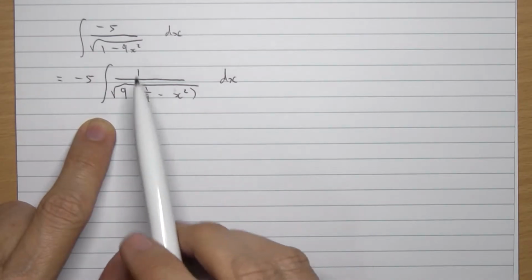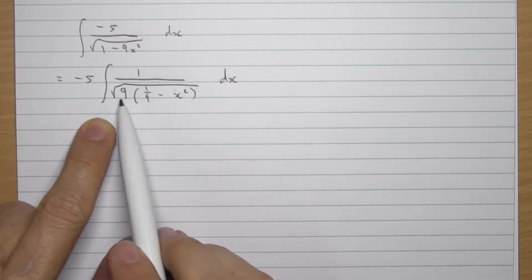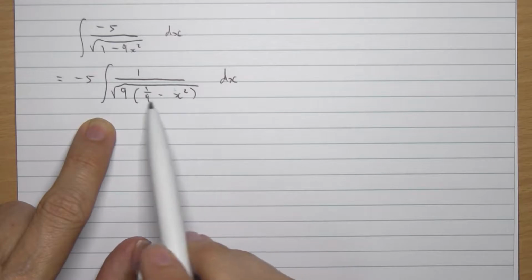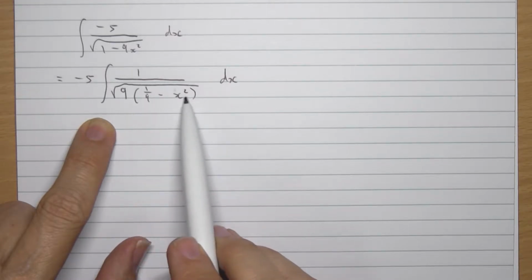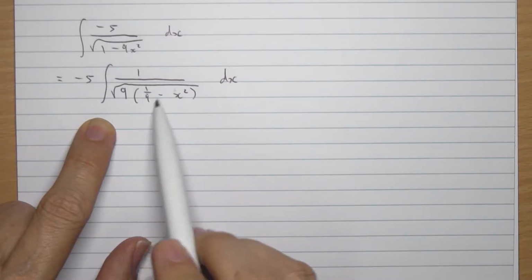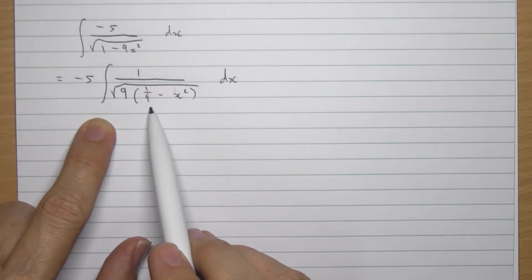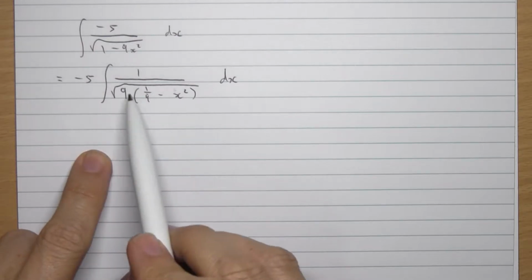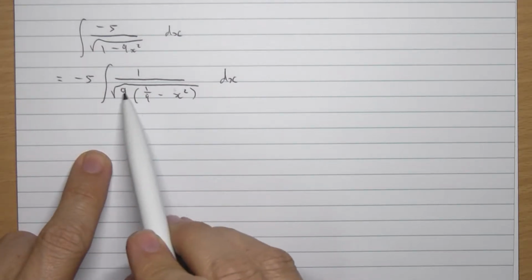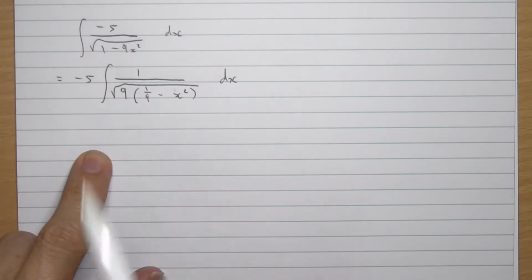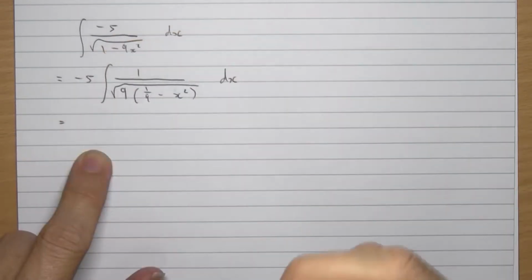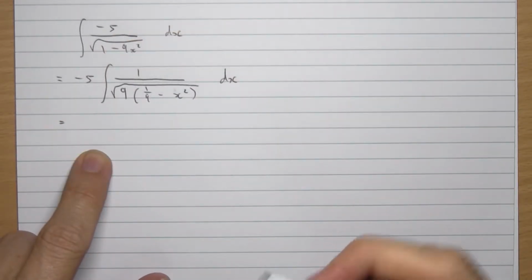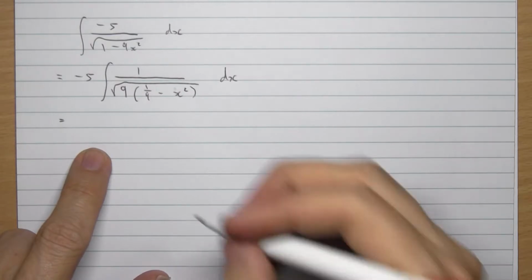Can you see what we did? We factorised the 9 and we're left with something minus x squared. Now this something has to be something squared. What is it? It's 1/3 squared. We can also move this root 9 because the square root of 9 is 3. Let me show you every line. In the second solution, the alternative, I might not show every line.